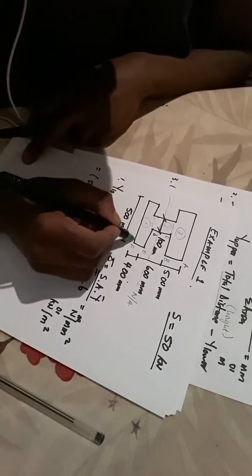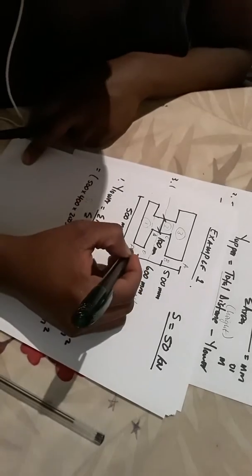So this is shape 1, plus shape 2. The area of shape 2 is 100 by 600 times y bar of shape 2. Y bar of shape 2 will start from the bottom to the center of shape 2.